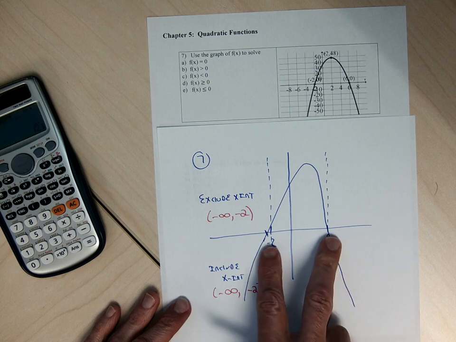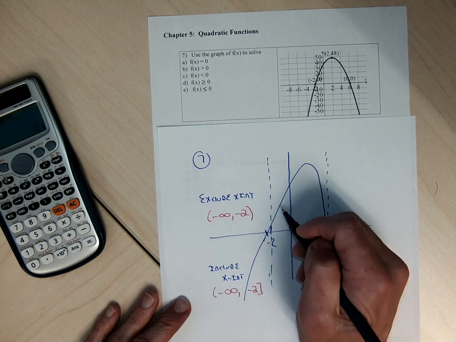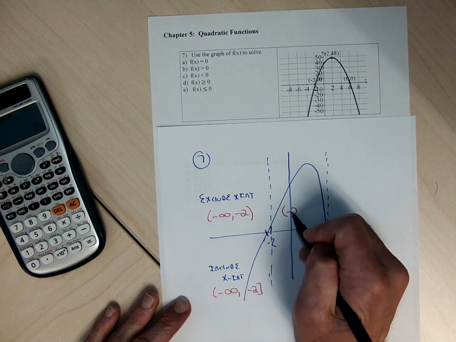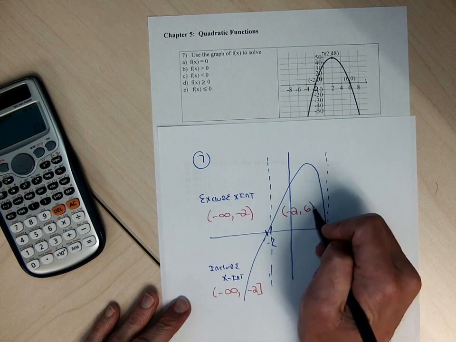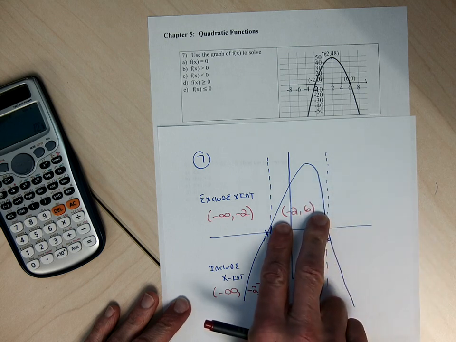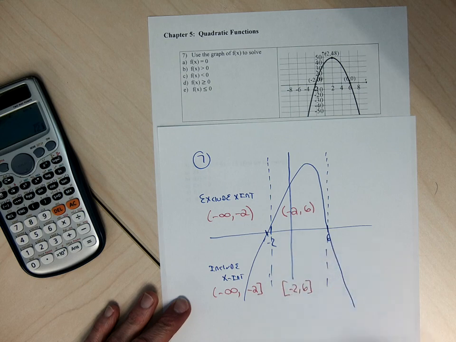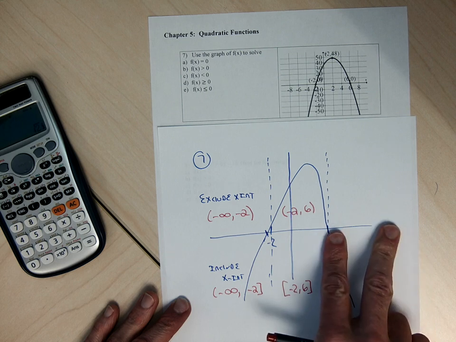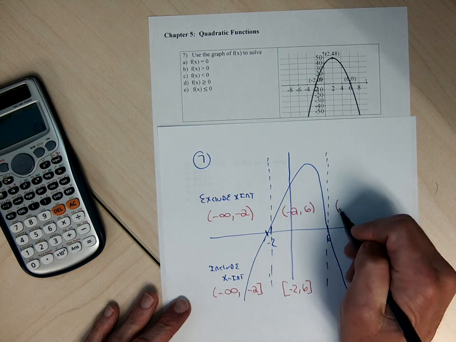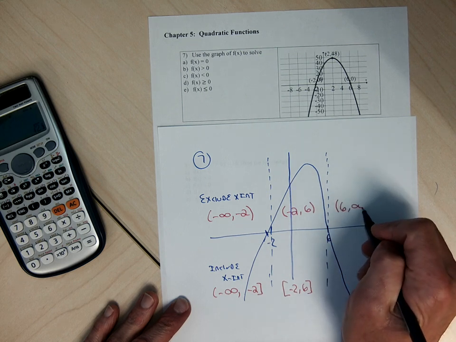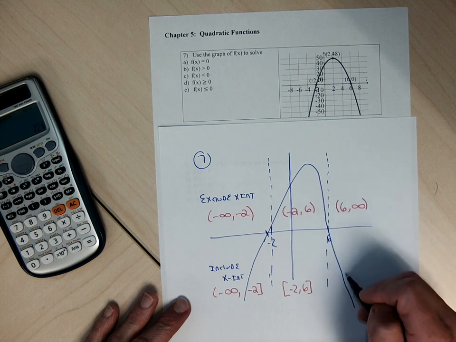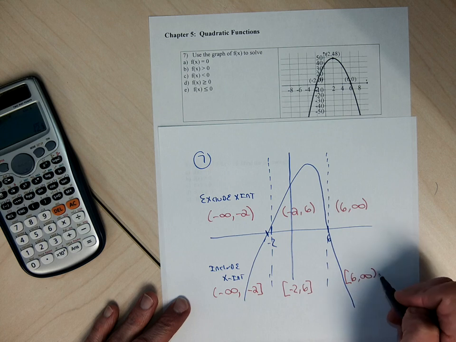Then I do the region between the x-intercepts. That goes from the x-intercept at negative 2 to the x-intercept at 6. Round brackets if I'm excluding the x-intercepts. Square brackets if I'm including the x-intercepts. And then the region to the right of the x-intercept. Round bracket if I'm excluding the x-intercept. Square bracket on the x-intercept if I'm including it.